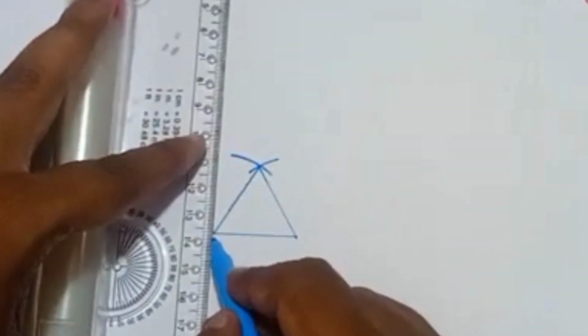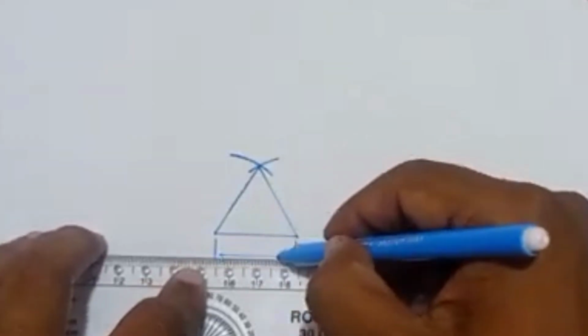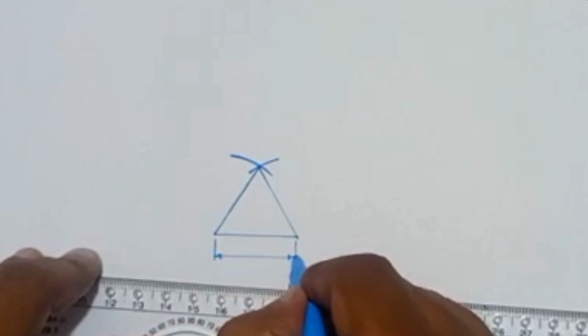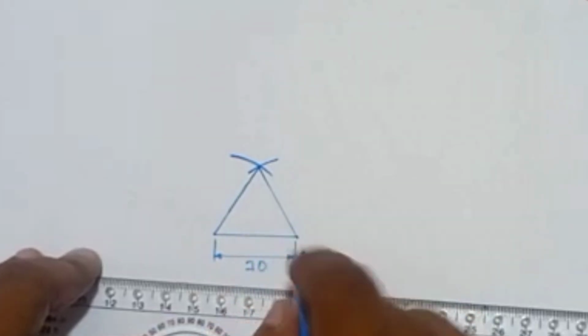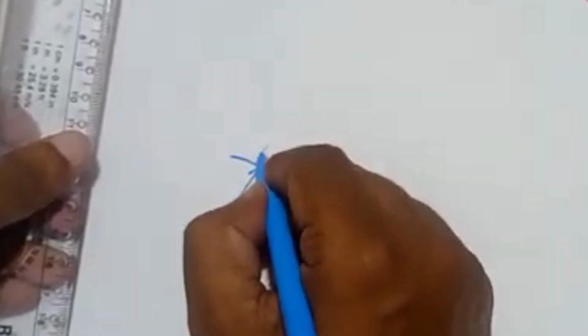You can show the dimension. The dimension here is 30 mm. You can name this ABC.